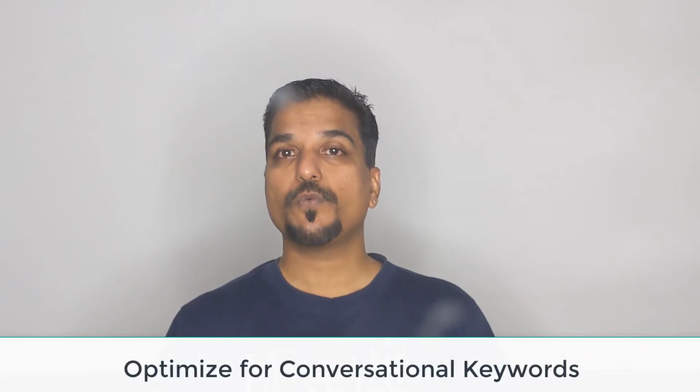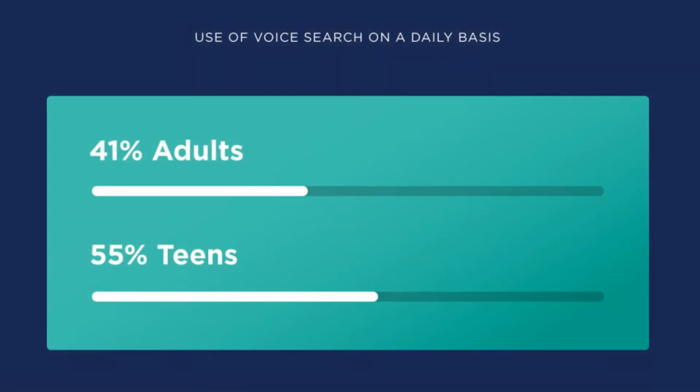Optimize for conversational keywords. You might have heard that voice search is exploding, which is true. According to Google, 41% of all US adults perform at least one voice search per day. And because voice search queries are more conversational, they feed right into what semantic search is trying to do. Understand topics, not just individual keywords.